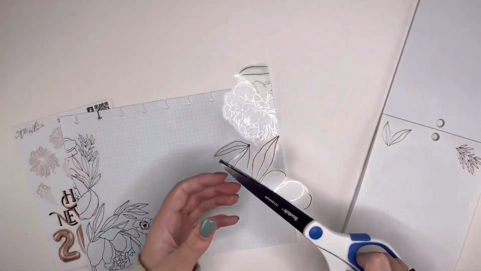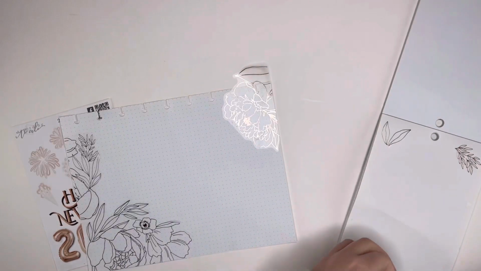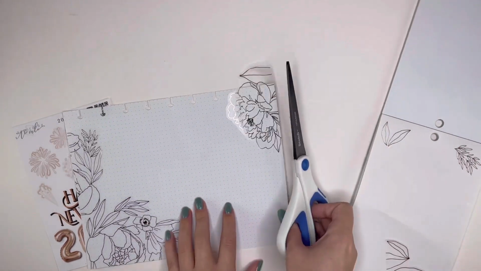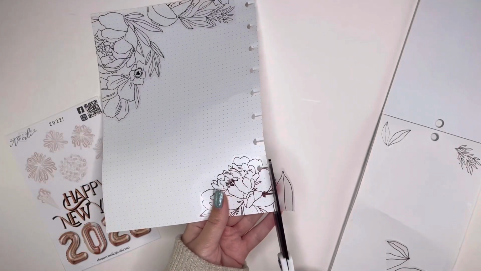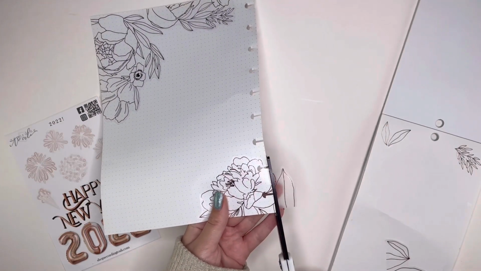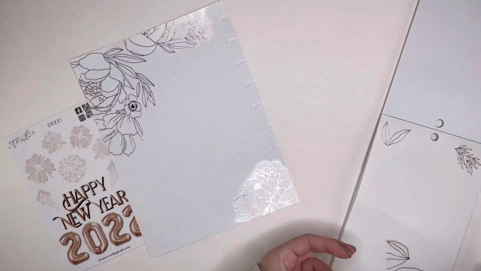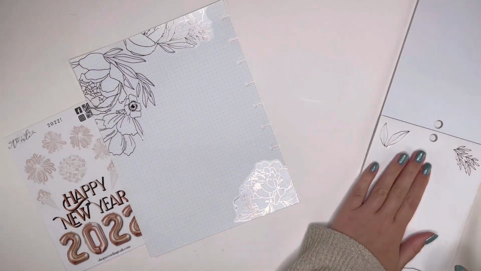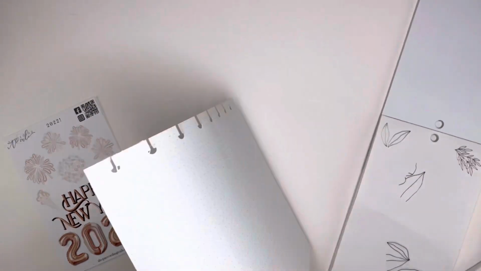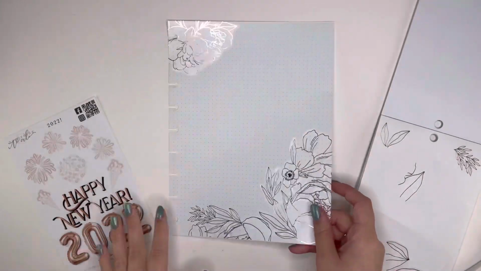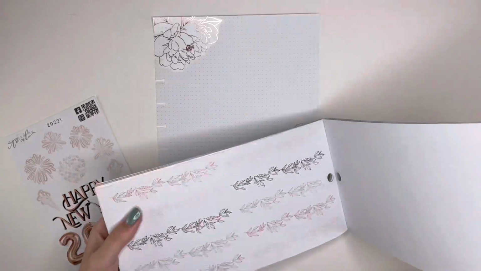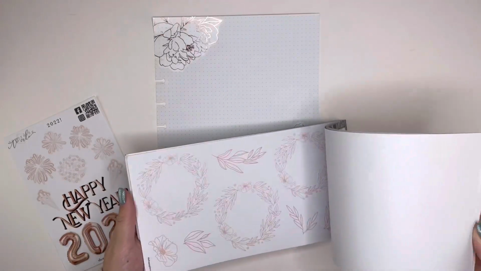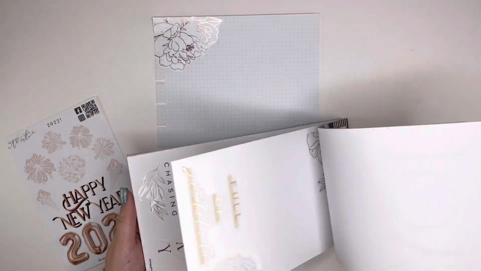So I'm just doing another little accent up in this corner because never enough florals. I will need to repunch this page at the end of this video because I went over some of the punches. I still have not bought one of those crocodile punches, but I do have some Michaels rewards that I could use towards one of the crocodile punches. I'm also going to try to find a box to put the word in.